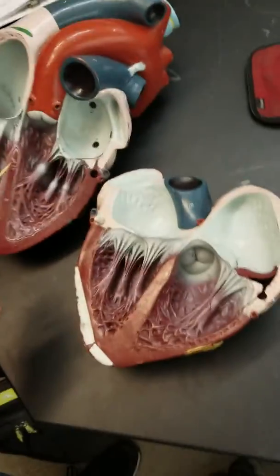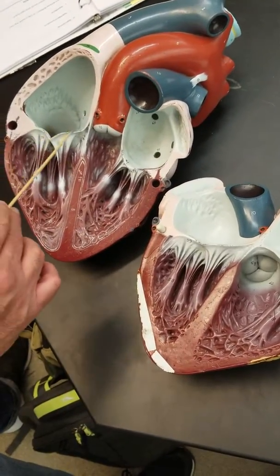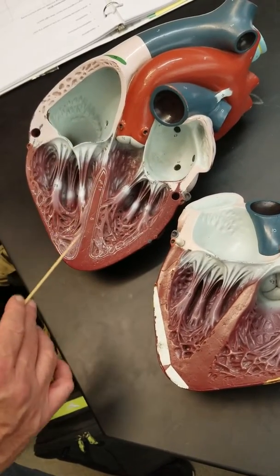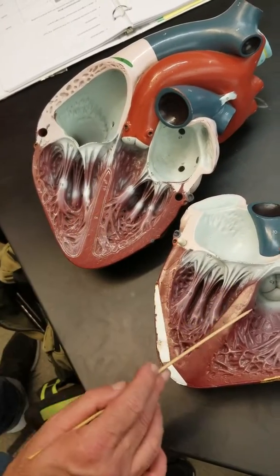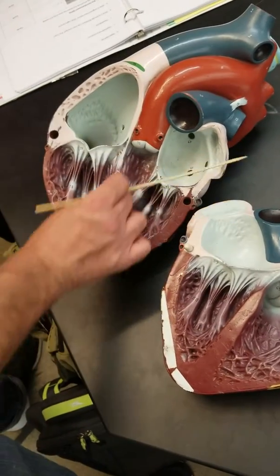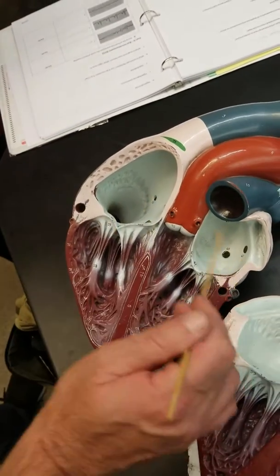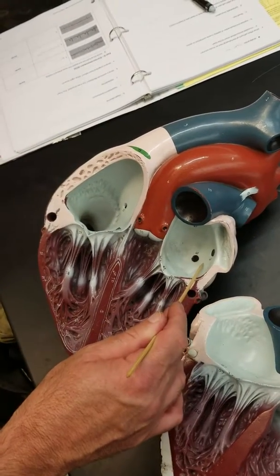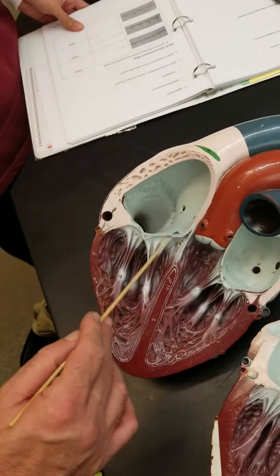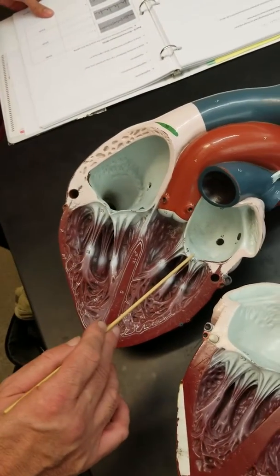You've got the interventricular septum on both sides here, just this dividing line. That's the interventricular septum. You see the inside of the atria, the right and the left atria. This is the right AV valve, so that's your tricuspid valve, and this is your bicuspid valve.